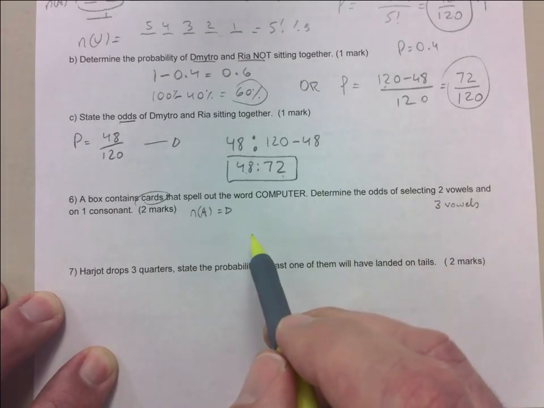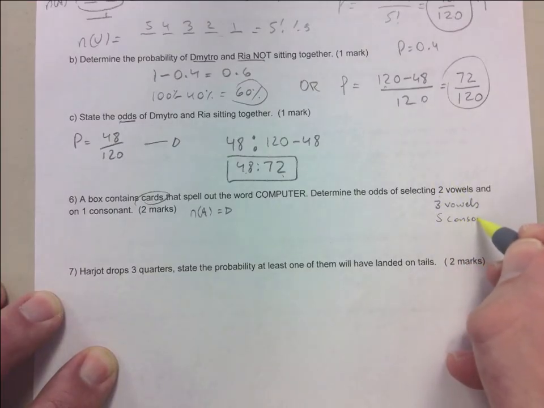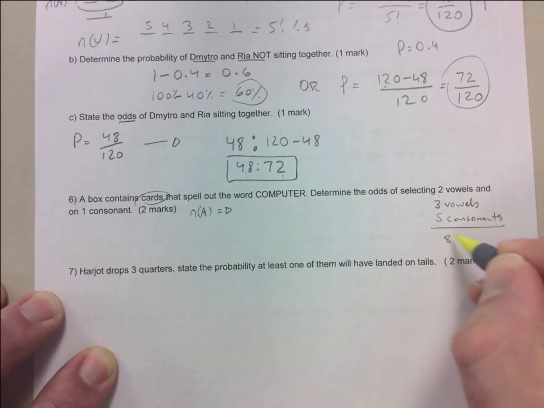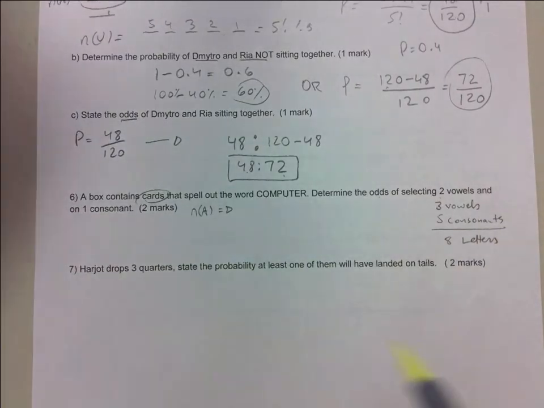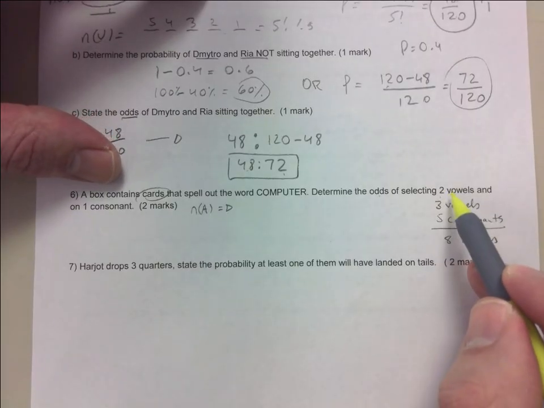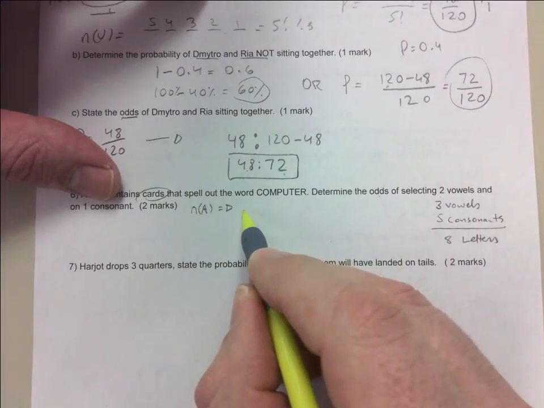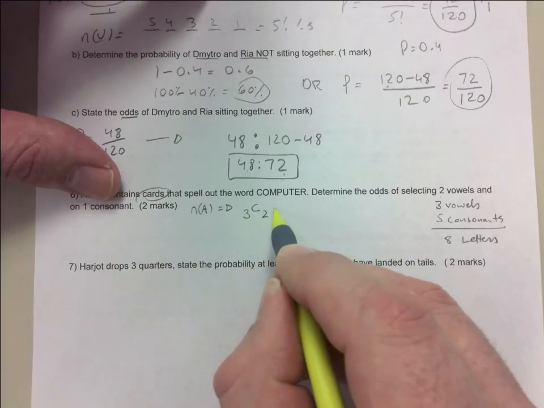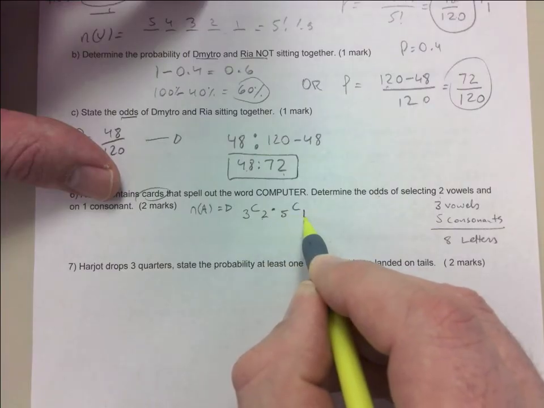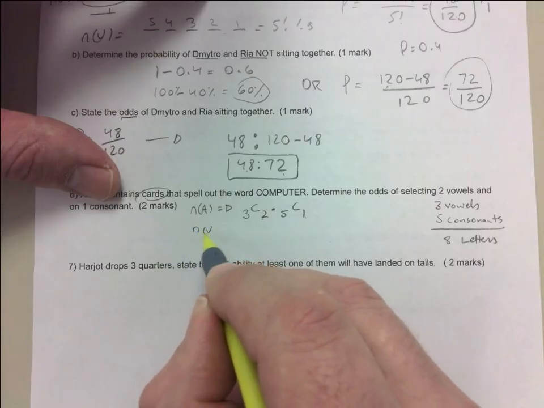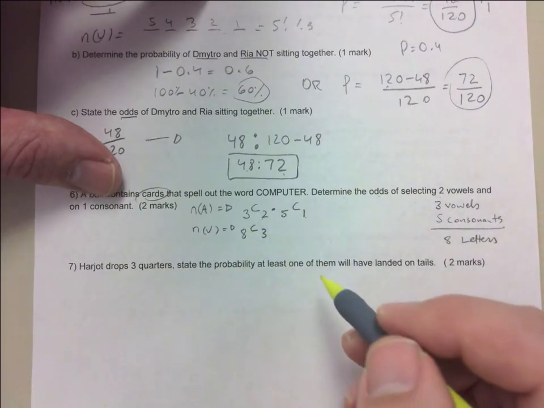And therefore, 5 consonants. In total, we've got 8 letters. And you're not just picking 1, you're picking 2, right? You want the odds of selecting 2 and 1, like 3 at a time. So from the vowels you would choose 2 of the 3, and from the 5 consonants choose 1, because you want your 3, right? For NU, I'm just going to go from the 8 and choose any 3.